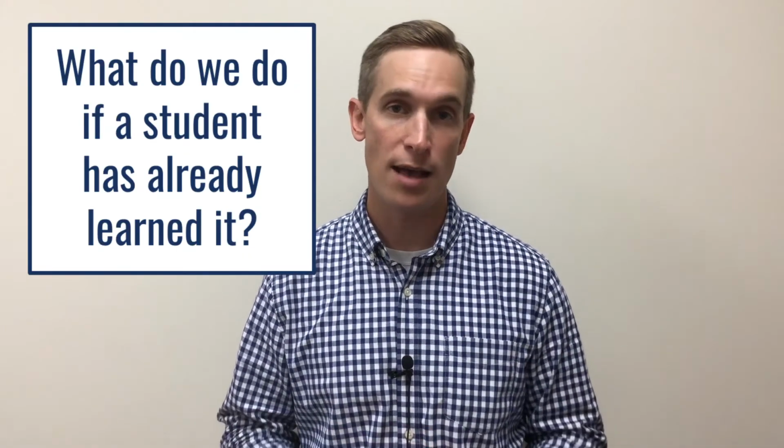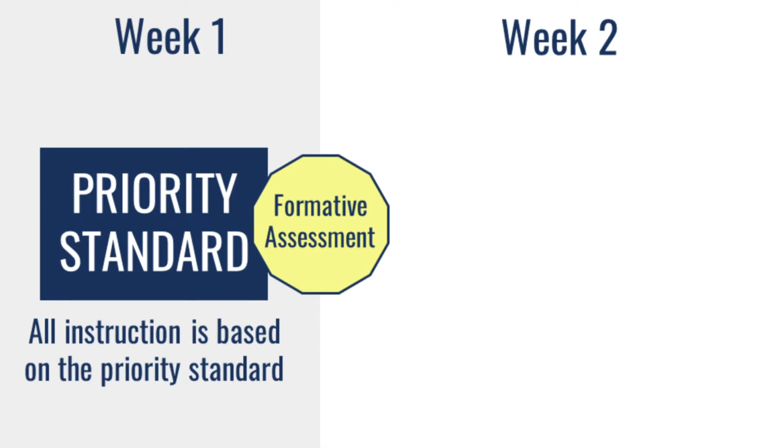PLC question number 4 asks, what do we do if a student has already learned it? For example, once we spend several days or a week on a priority standard, what do we do when our formative assessment data tells us that some of our students have already mastered the content and are ready to move on? What does it look like to extend the learning for those students while we still strive to allow them to be creators of content and not just consumers?